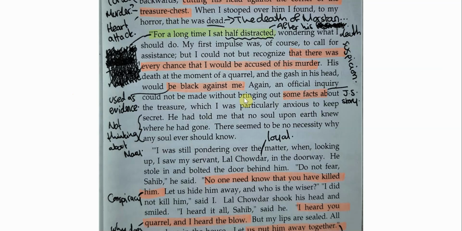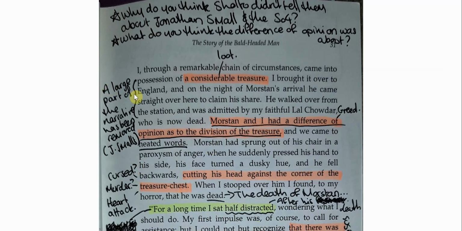Now, the idea that an official inquiry could not be made without bringing out some facts. He's talking here about Jonathan Small's story. Now, all the way through this, he doesn't mention Jonathan Small, he doesn't mention the person that they stole the treasure from in the first place. Nothing. He talks about the wooden-legged men. That's Jonathan Small. He's worried about the wooden-legged men. That's clearly he's worried about Jonathan Small. We could put two and two together and assume the letter that he received is from Jonathan Small. So Jonathan Small is obviously back in England, ready to hunt him down. But he at no point mentions Jonathan Small.